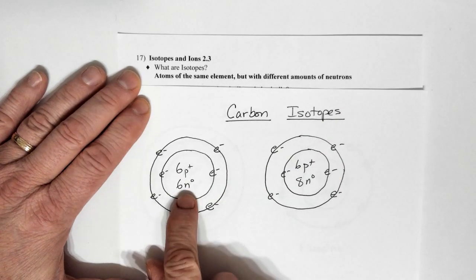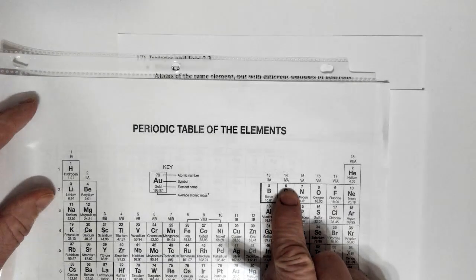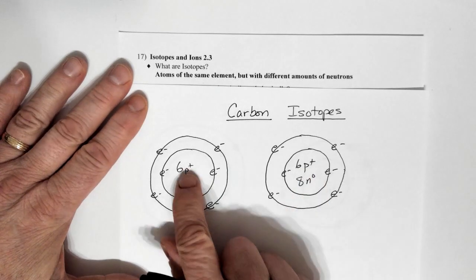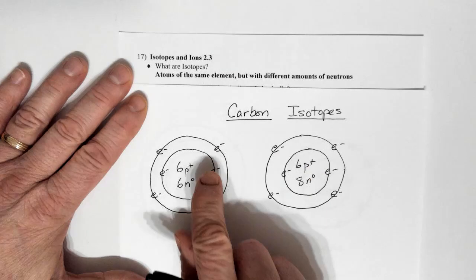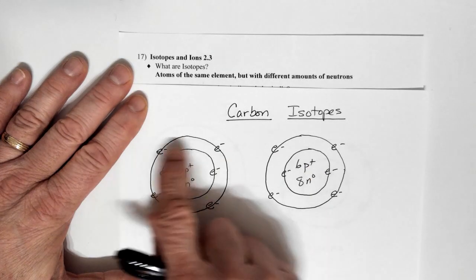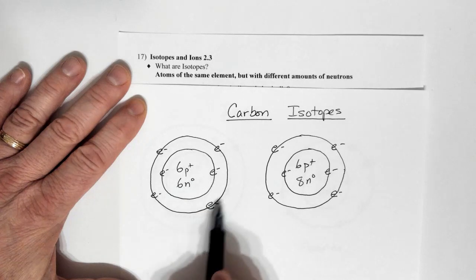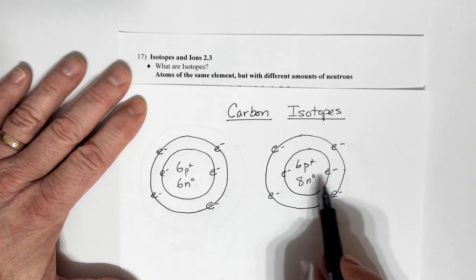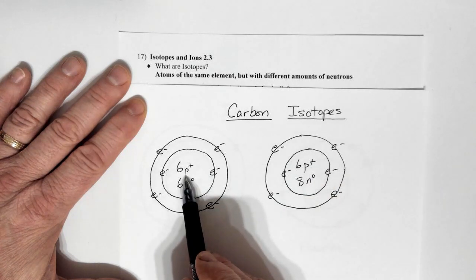Here we have a carbon. We know it's carbon because carbon has the atomic number 6, which means it has to have 6 protons in their nucleus. So this is carbon. But it also has 6 electrons to balance it. Every neutral atom always has the same exact amount of electrons in its shells or cloud to balance it. And so here we have 6 electrons as well, but it's the protons that make it carbon, okay?